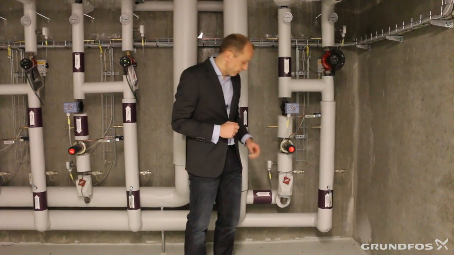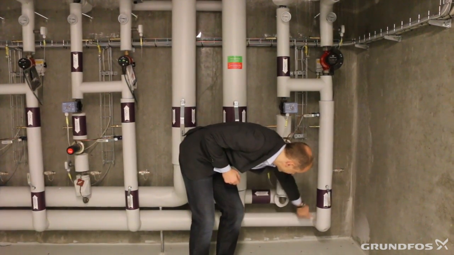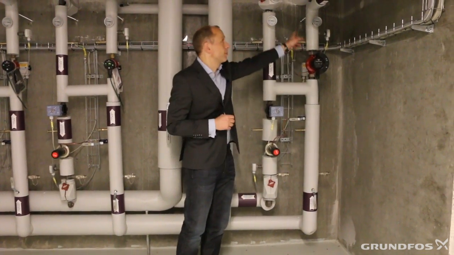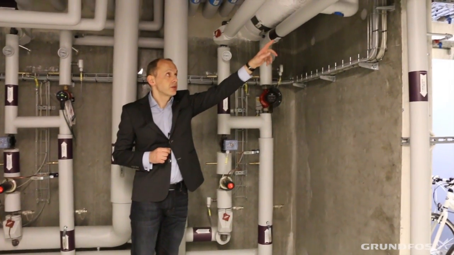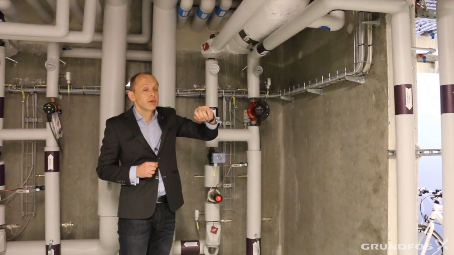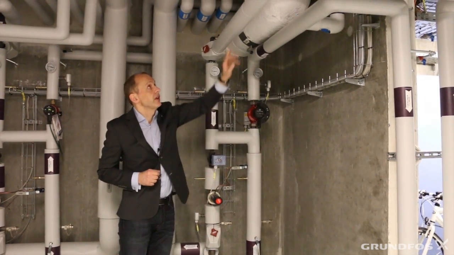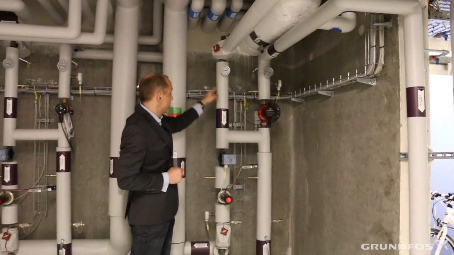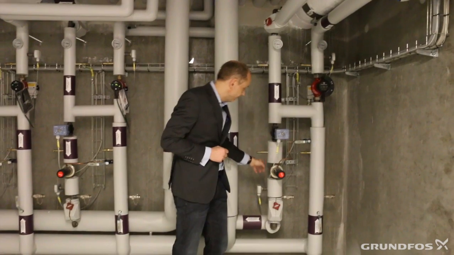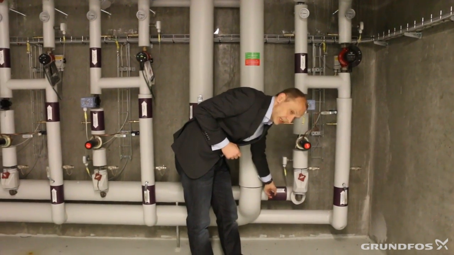The water flows in this direction. It comes here and goes up through the pump and to the consumer, where it's cooled off. It returns in this pipe this way through the control valve and back to the district heating system.